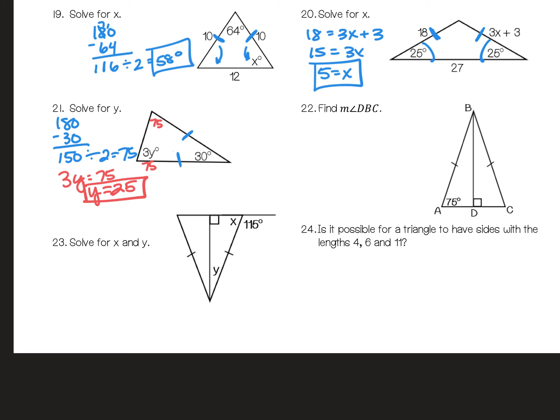For 22, find angle DBC. That's this angle right here. And since we have an isosceles triangle, I know that over here, angle C is also 75 degrees. So then in the triangle on this side, I know two of the angles. One's 90, one's 75. Add those together to get 165 degrees. So then angle DBC would be 180 minus 165, and that's 15 degrees.